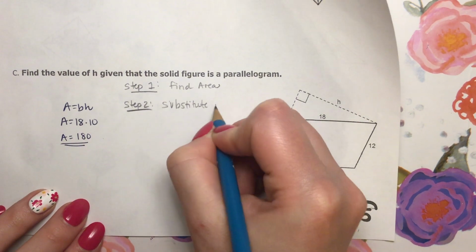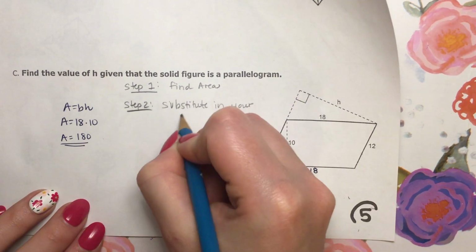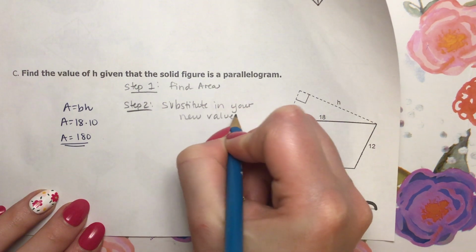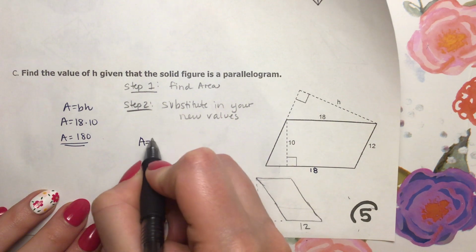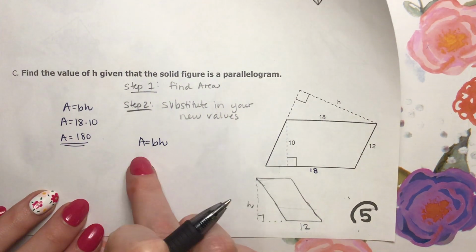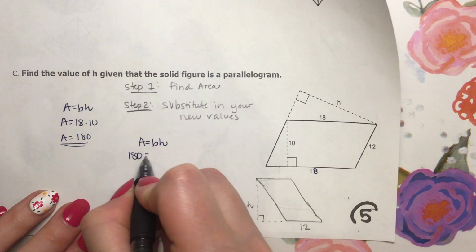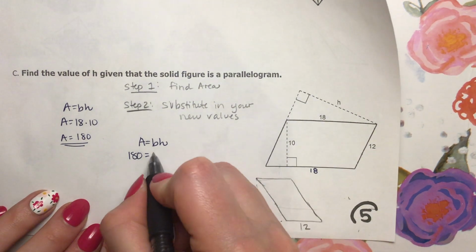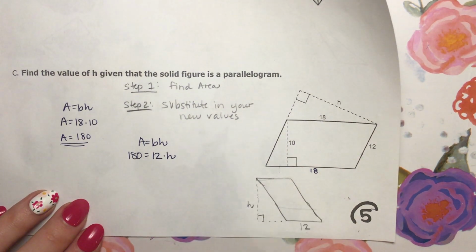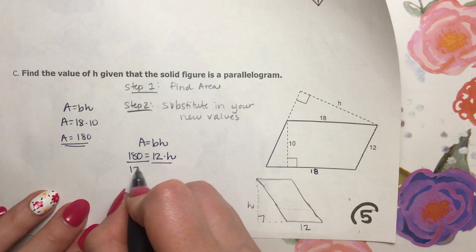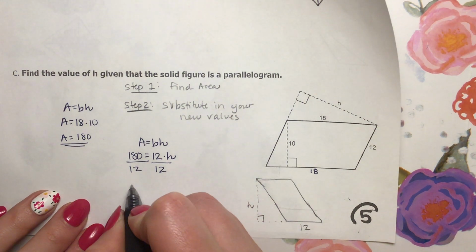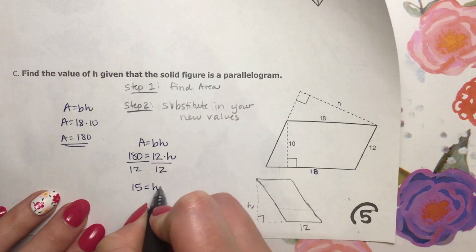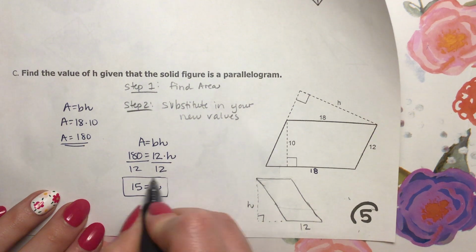So step 2, substitute in your new values. So I'm going to say once again, area is equal to base times height. Well, I know my area is 180 now, and my new base is 12. Let's figure out the height. Divide both sides by 12, and when I do that, I'm getting 15. So 15 is equal to the height on this one.